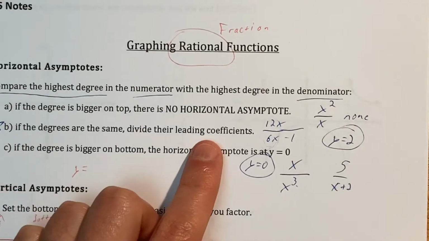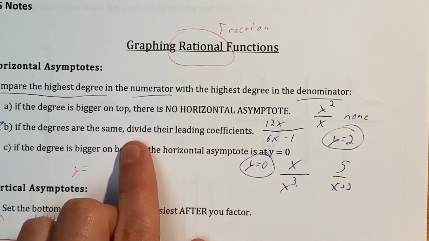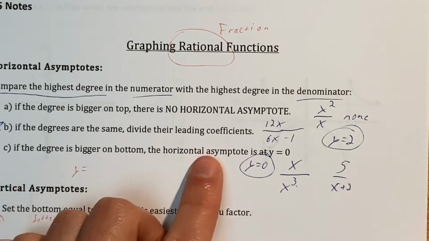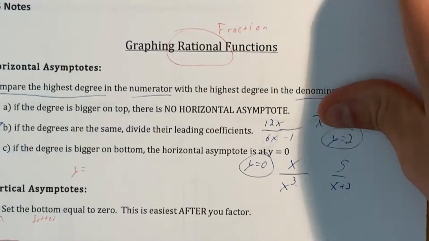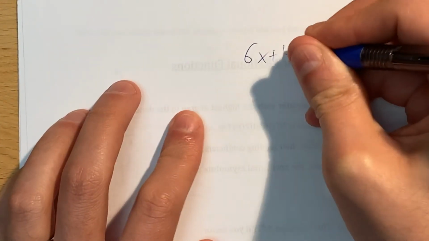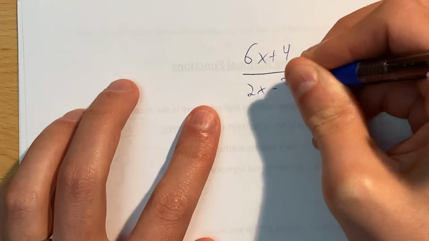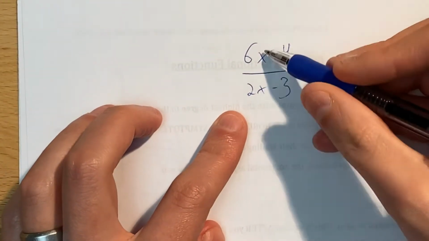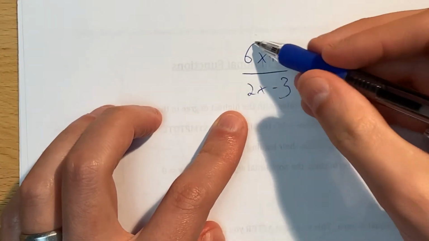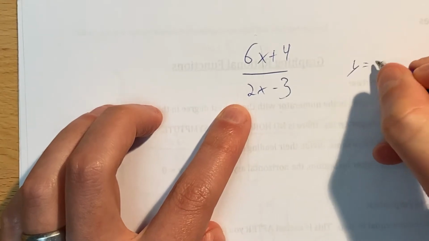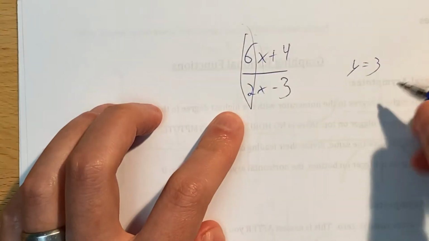What happens is that you can actually always divide the leading coefficients. So I'll just do this on some blank paper right here. Let's pretend I have 6x plus 4 over 2x minus 3. It says that since these are the same, you would divide them and you would get y equals 3, because 6 over 2 is 3.